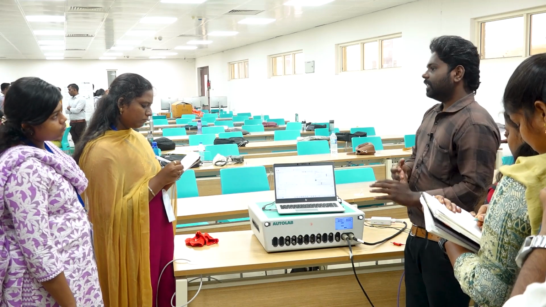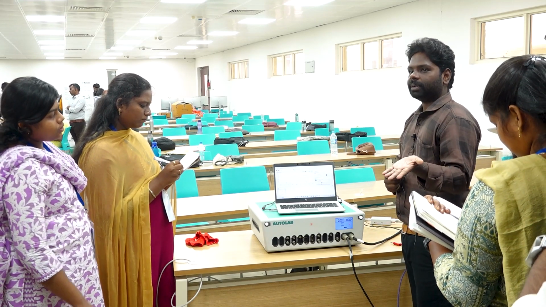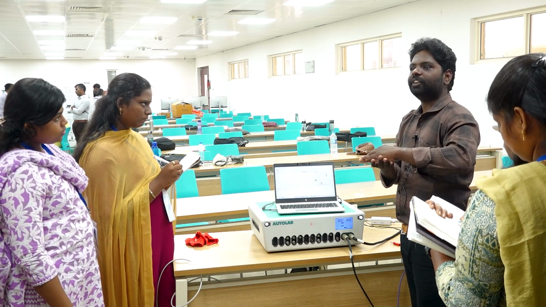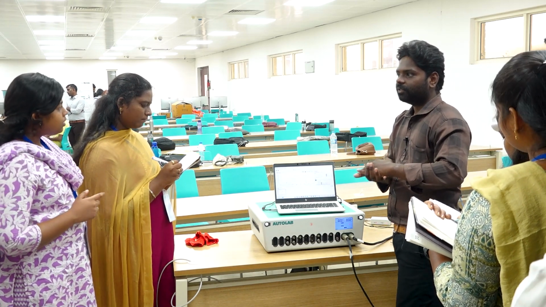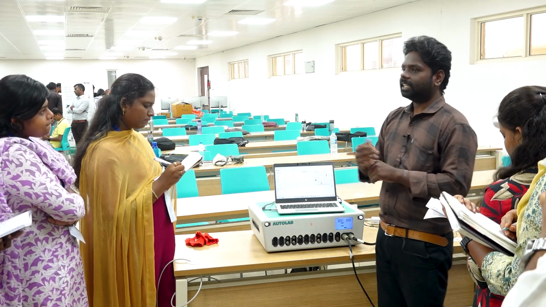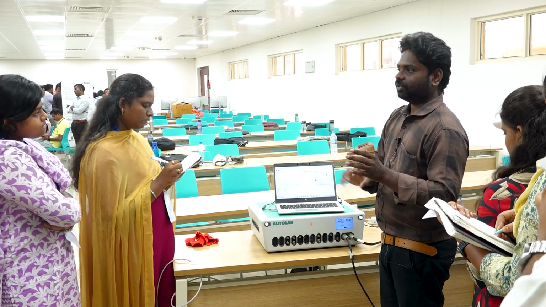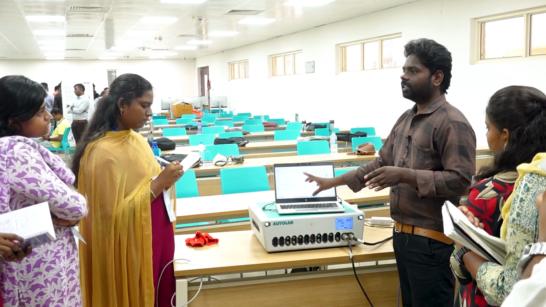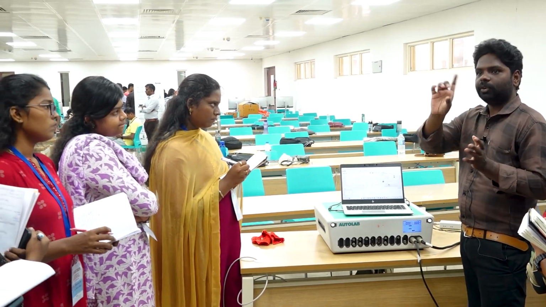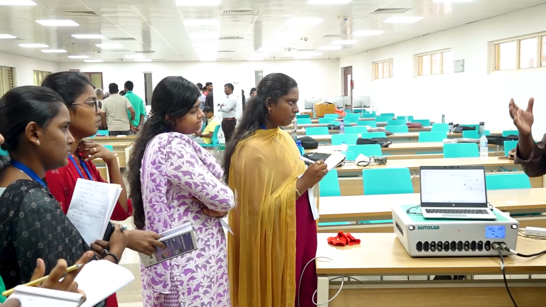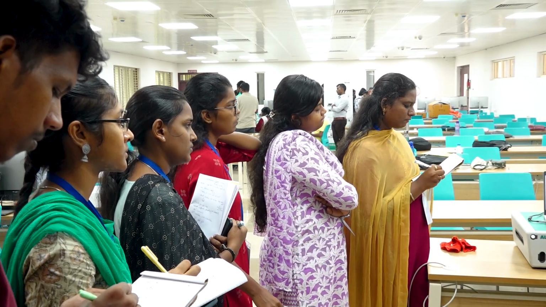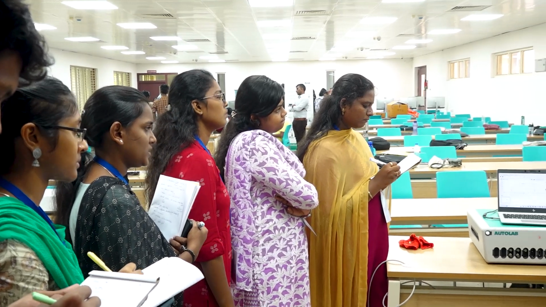So if you have more capacitance, what will happen? Any idea? If it is less, it will be suppressed. If it is more, what happens? Full? It is also a full semicircle. It's a complete semicircle. If you have a good double layer capacitance, your graph will come like a complete semicircle. If the capacitance is less, you will get a suppressed semicircle.